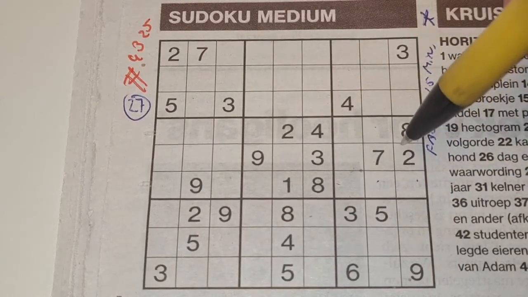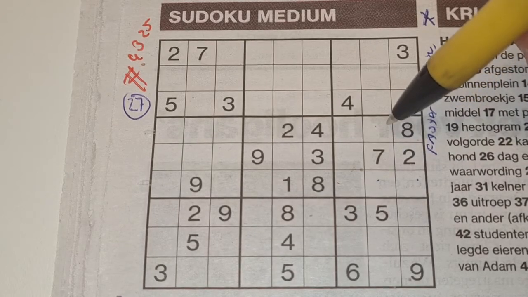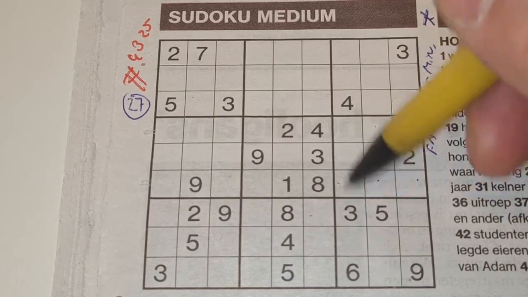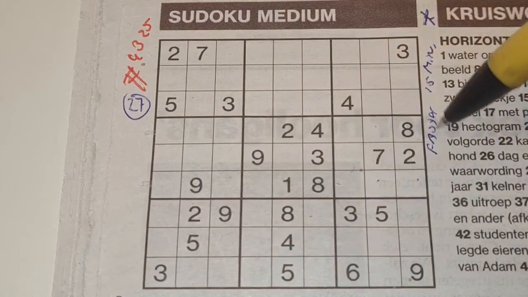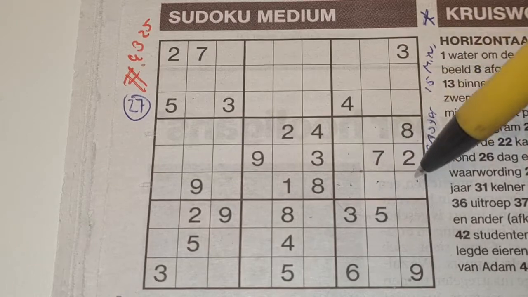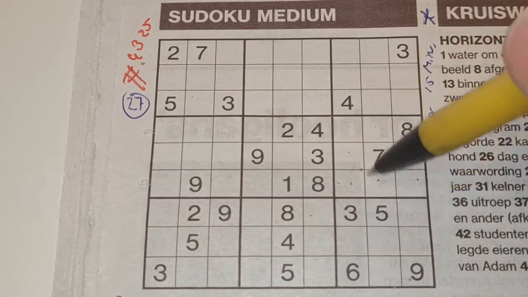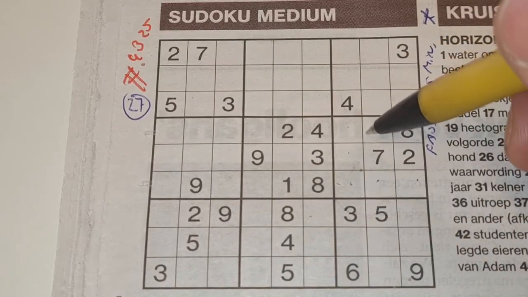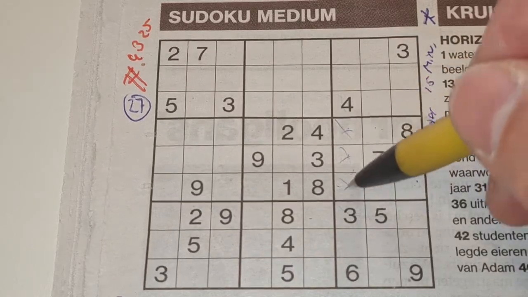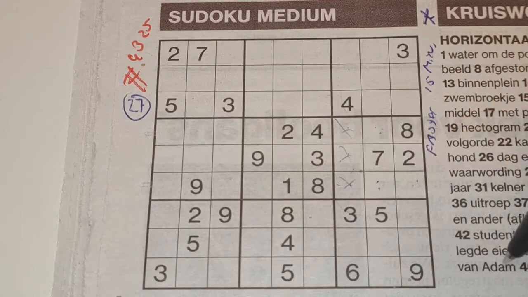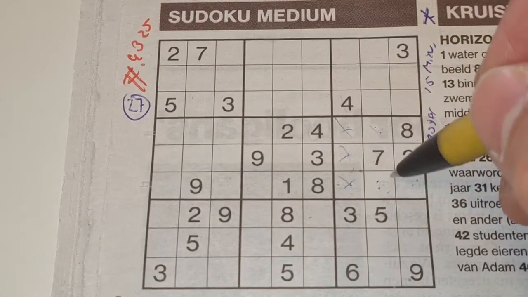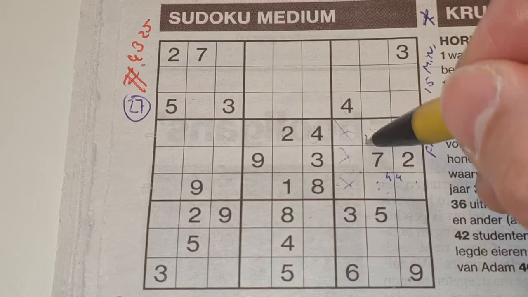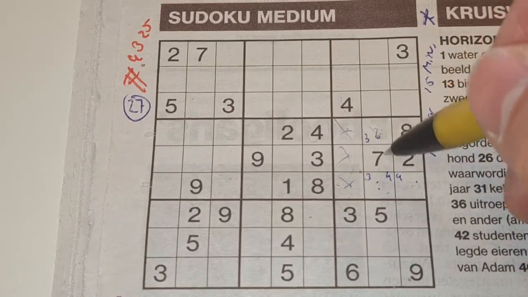4, 3, 6. 1, 9, and 5. Okay. In this big square, we have 6 missing numbers. 3 of those missing numbers are the numbers 4, 3, and 6. We have a 6, 3, and a 4 in this column, so no 4, 6, 3 in these 3 boxes. The 4, 6, and the 3 goes in those 3 boxes. Well, we have a 4 there, so no 4 there. So the 4 could be here, could be there. The 6 and the 3, we have a 3 here, so no 3 there. So the 3 could be here, could be there. And the 6 could be everywhere.